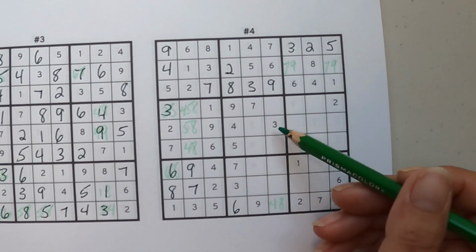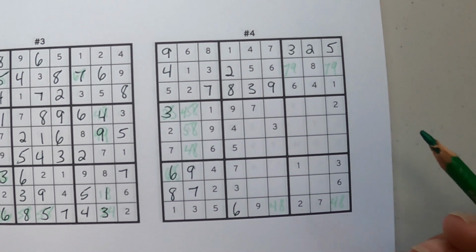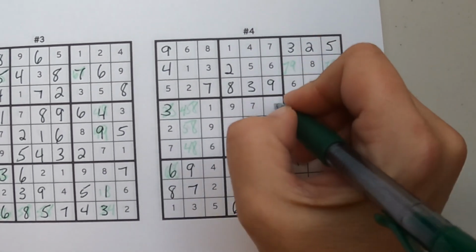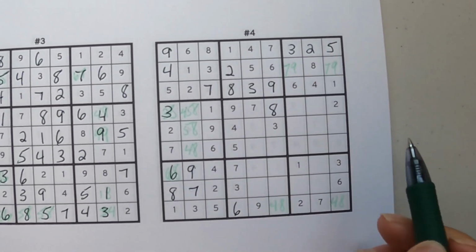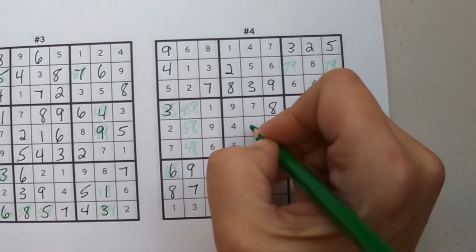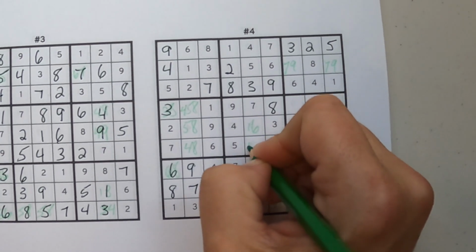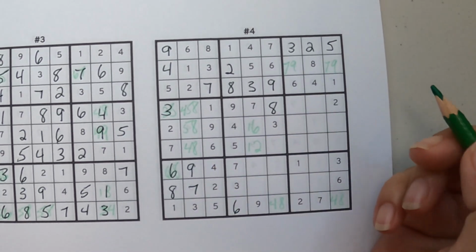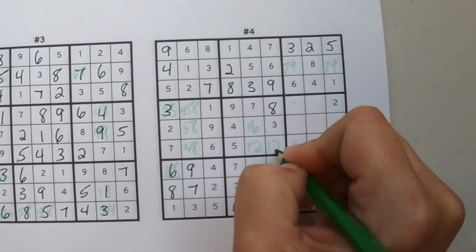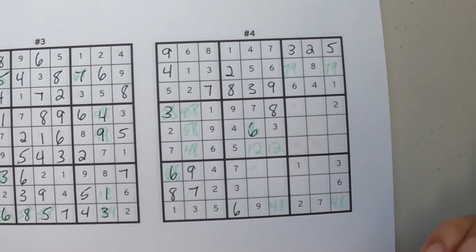For this box, we're missing 1, 2, 6, and 8. We've got a 1 and 2 here and a 6 here, so this is our 8. 2 here, so 1, 6. 6 here, so 1, 2. 6 and 8 here, so 1, 2. That means our 6 has to be here.